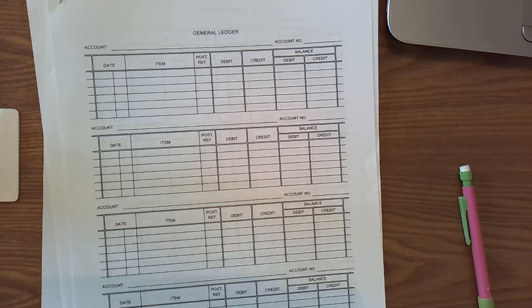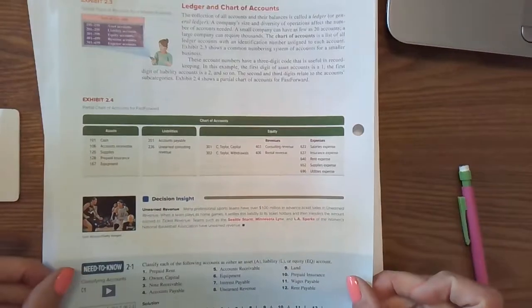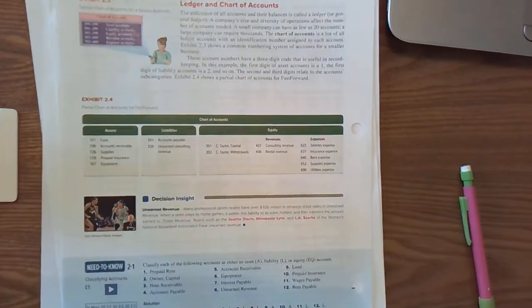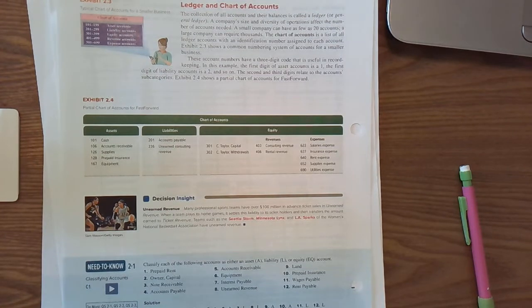Now, one of the things that your textbook has for chapter 2 is it talks about chart of accounts. And there's not going to be very many times when you will have to build a chart of accounts, but I just kind of want to show you what it looks like and talk about it for just a minute here. So this is in the ebook or the textbook, and you can see here this is a chart of accounts.